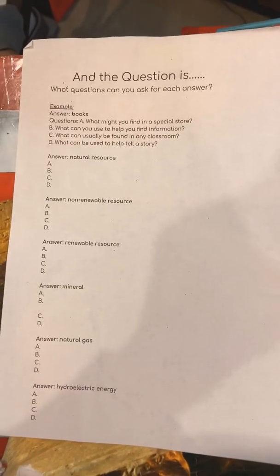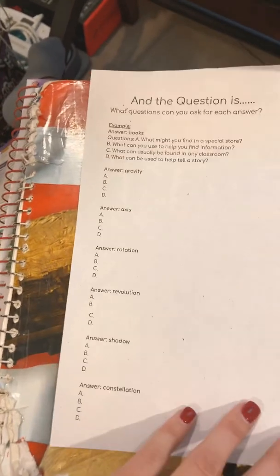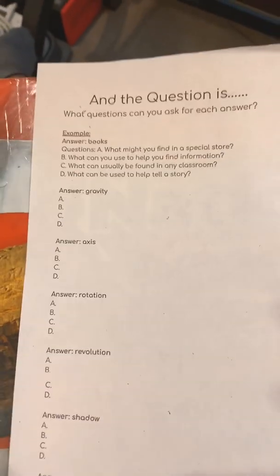All right, and then for science, this is another different activity. So using the information from your book, you're going to be creating questions based on, I think we start on topic 7, so I think it will be this one. So you're going to come up with some questions that are based around your science reading. So you can say something like this.